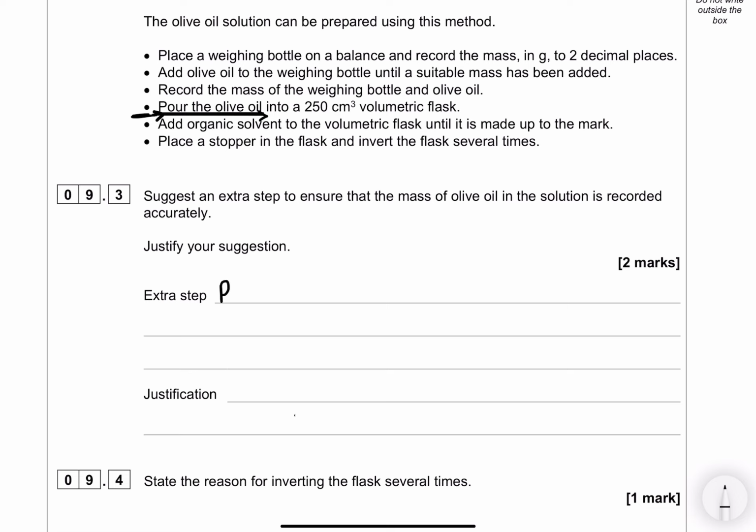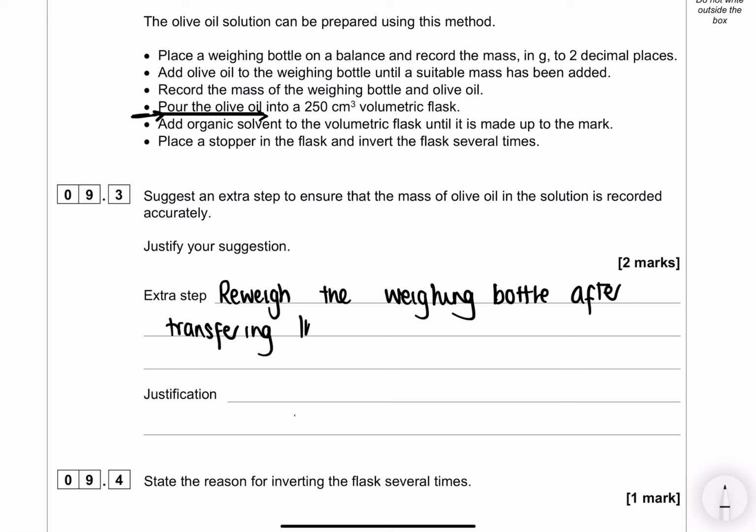So we want to re-weigh the weighing bottle after transferring the oil to the volumetric flask.